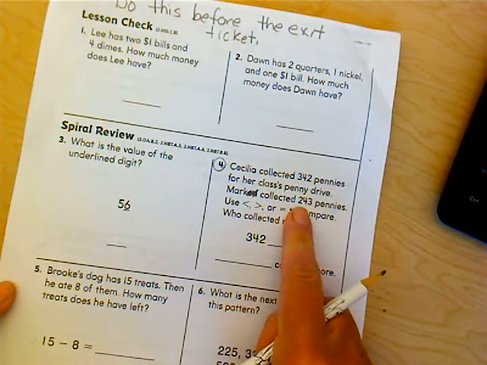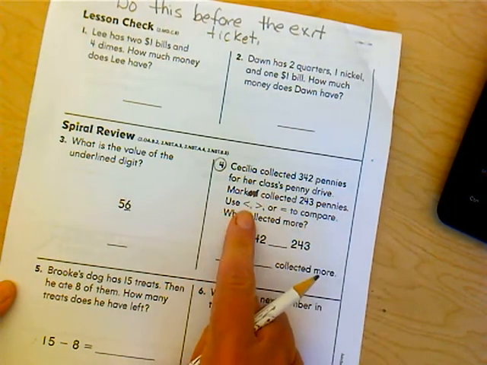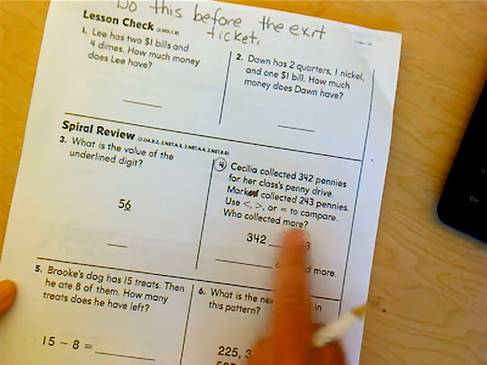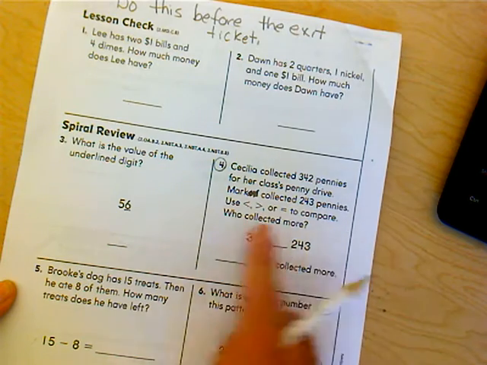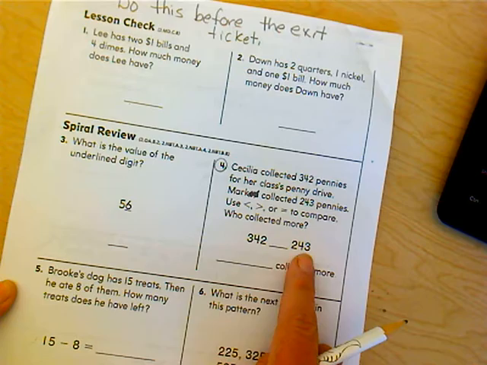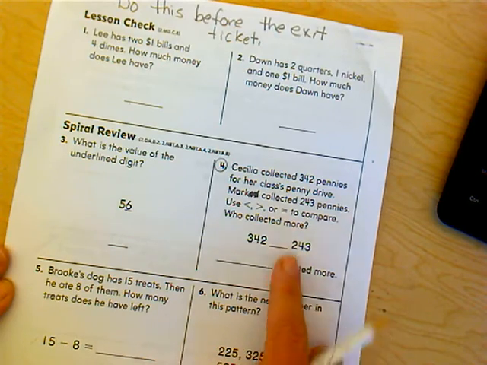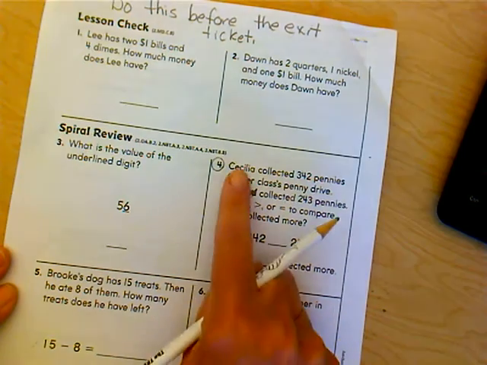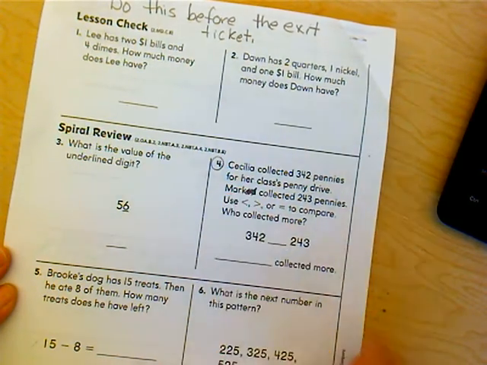Mark collected 343 pennies. You're going to use the less than, greater than, or equal to compare who collected more. So you're going to decide, is 342 less than 243 or greater than or equal to? And then you also need to point out which student collected more. Was it Celia or was it Mark?